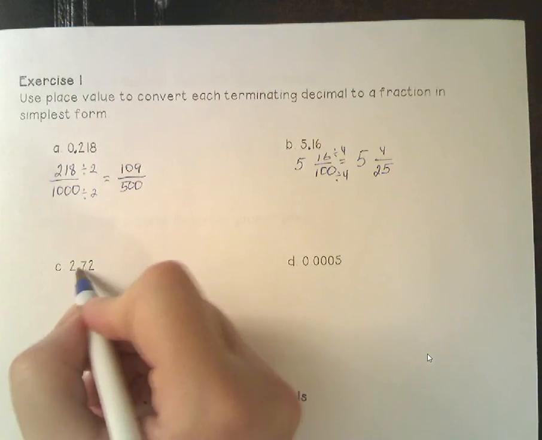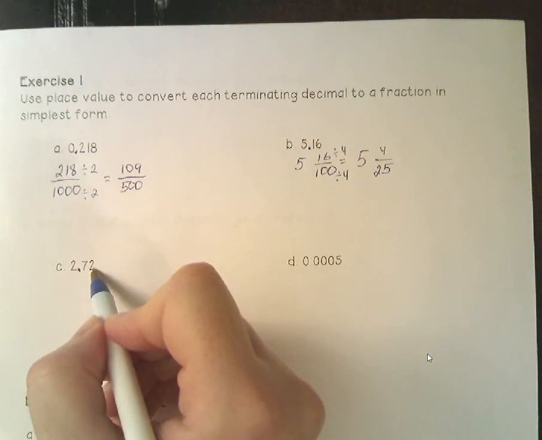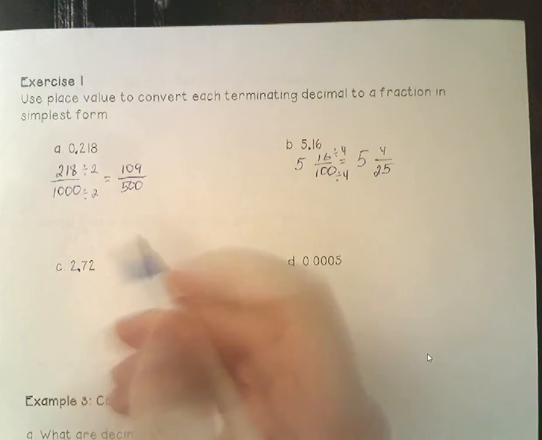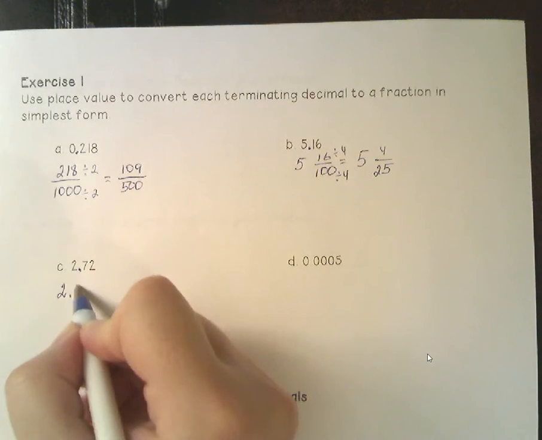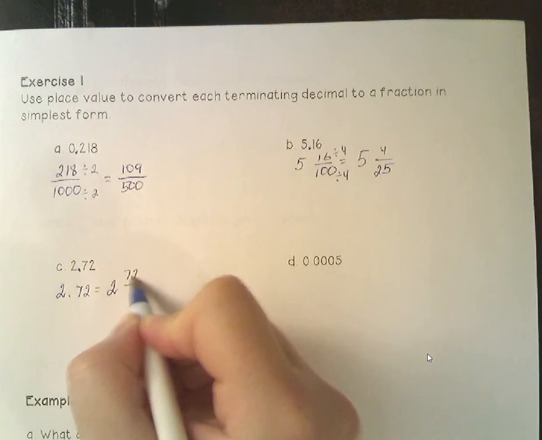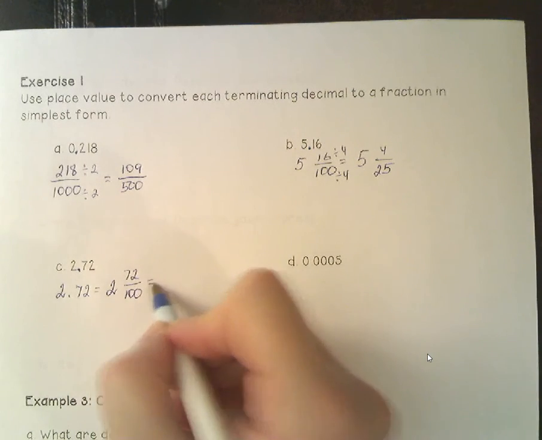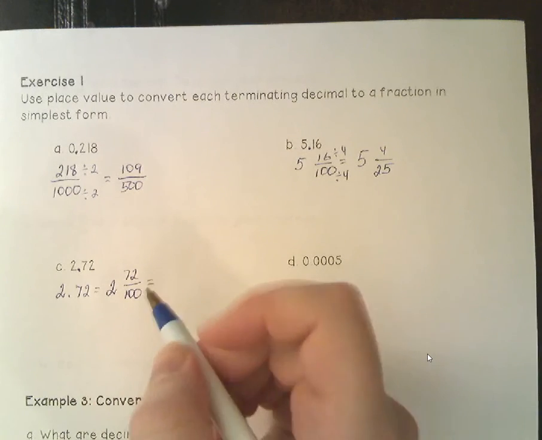Okay, 2 and 72. 2 is in the hundredths place. 2 and 72 hundredths. Let's divide both numbers by 2 because both numbers are even.